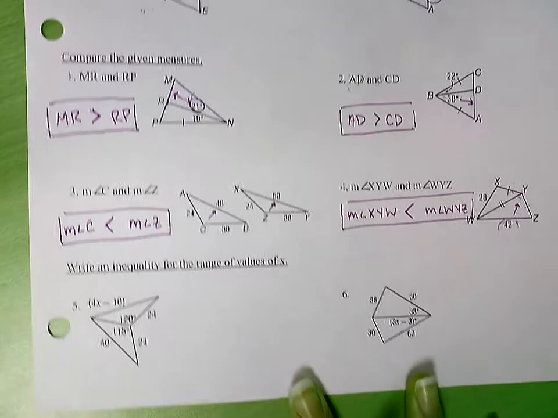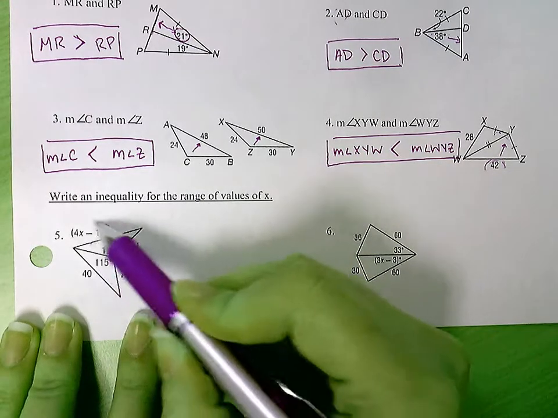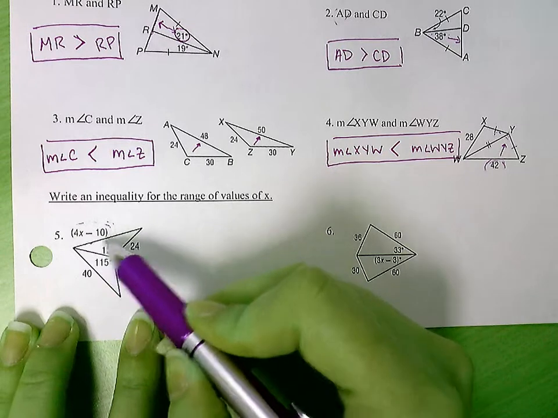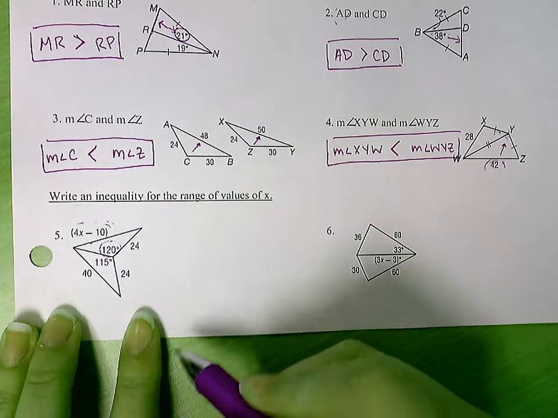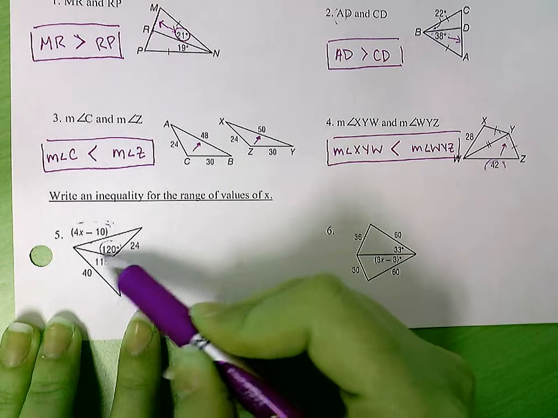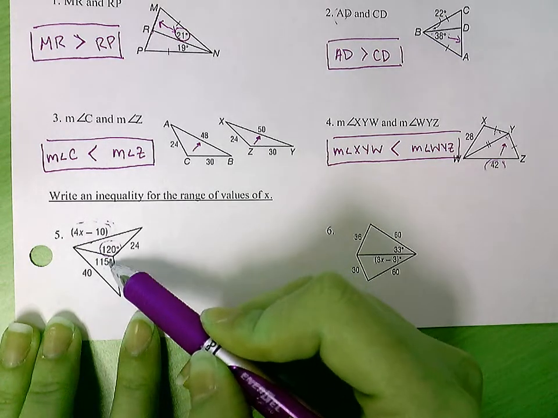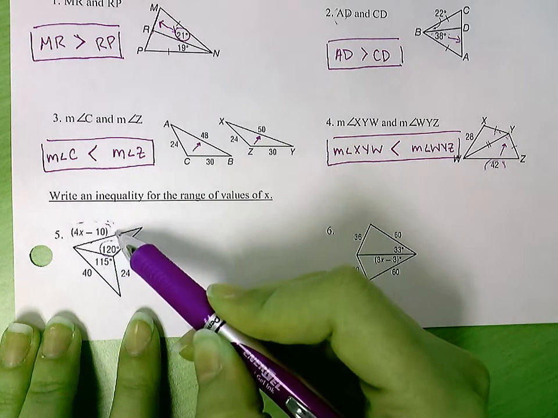All right. So in 5 and 6, we're actually going to set up an inequality and solve. Okay, so we want to write an inequality for the range of values of x. So if I'm looking for my x in my picture here, I have 4x minus 10. Okay, that side is opposite this angle of 120, right? This side, 40, is opposite this angle, 115. Okay, which one of these two sides would be my greater side? The one opposite 120, right?